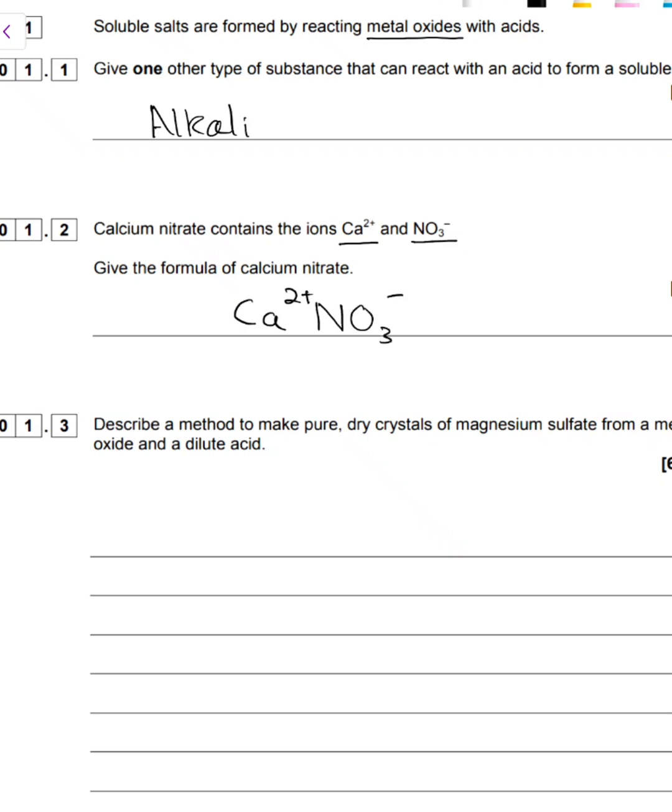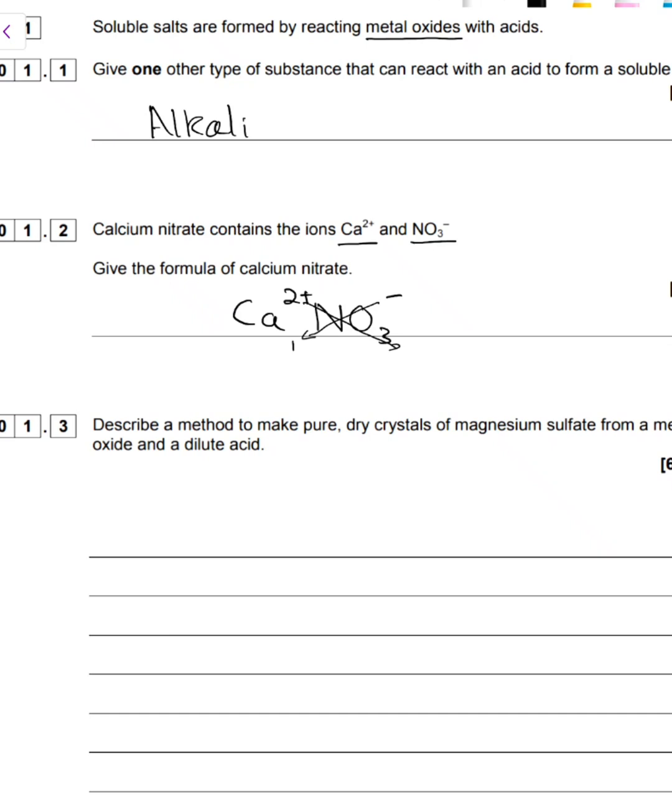And now we can work out how to balance the charges. We can either say, well, we need 2 nitrate ions because we need 2 negative ions to balance the charge on the 2 plus from the calcium ion, or we can do this simple trick where we move down the numbers, and so we end up with a 1 and a 2 there. So the answer is Ca, and the tricky bit here is this has to be in brackets. And there we go, Ca(NO3)2.